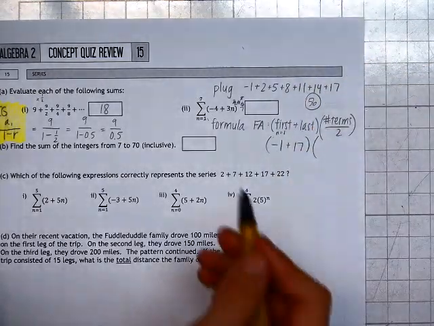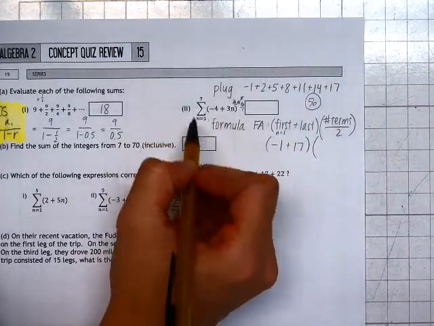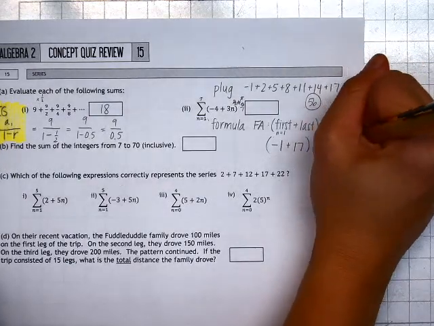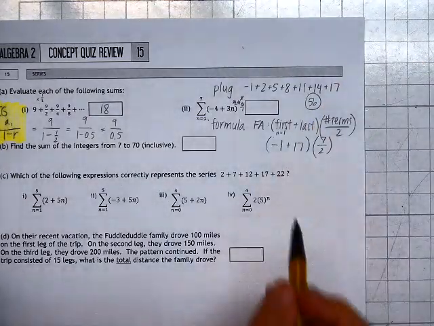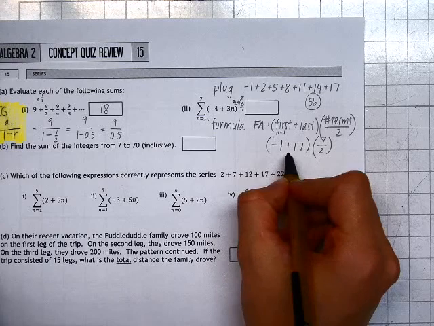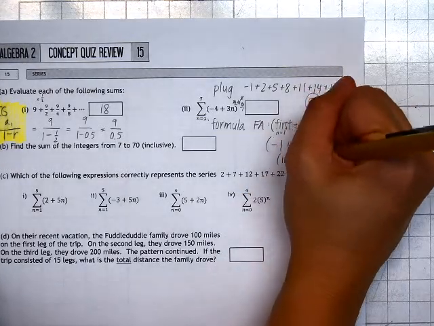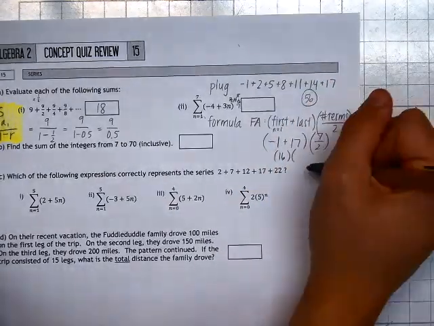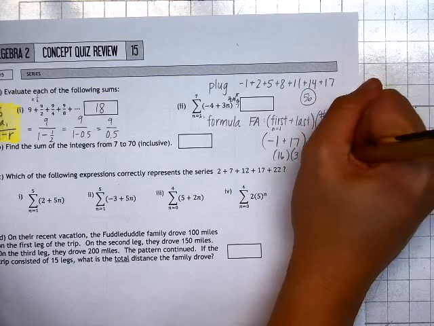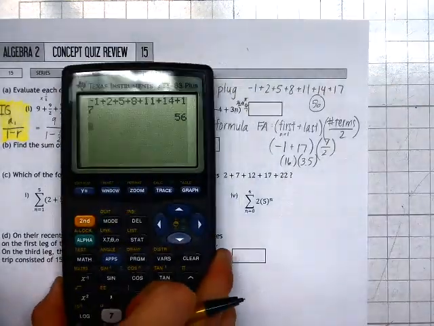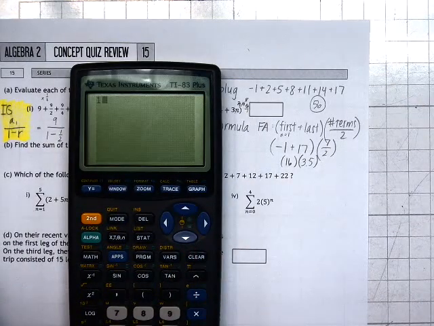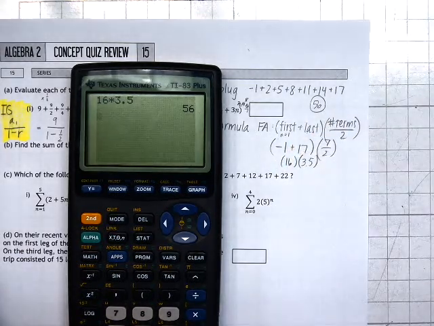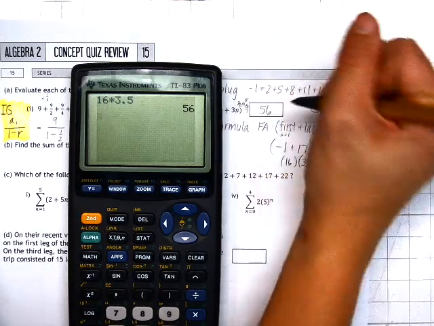Now, if we go back to sigma, the number of terms between 1 and 7 would be 7 terms, divided by 2. So if we put this in, negative 1 plus 17 would be 16. We have 7 divided by 2, which is 3.5, or you could just enter it into your calculator as 7 over 2. And sure enough, 16 times 3.5, we do indeed end up with 56. So 56 is our sum no matter what.